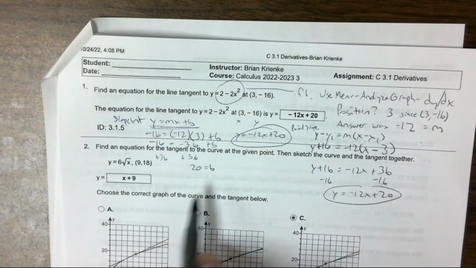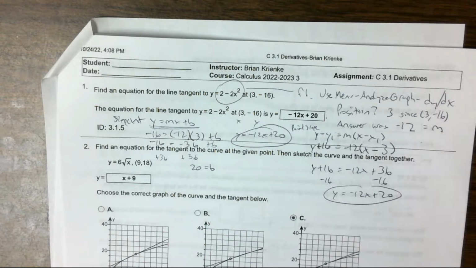Now on this one, they want the equation of the tangent line to the curve. So what we're going to do is figure out our slope.